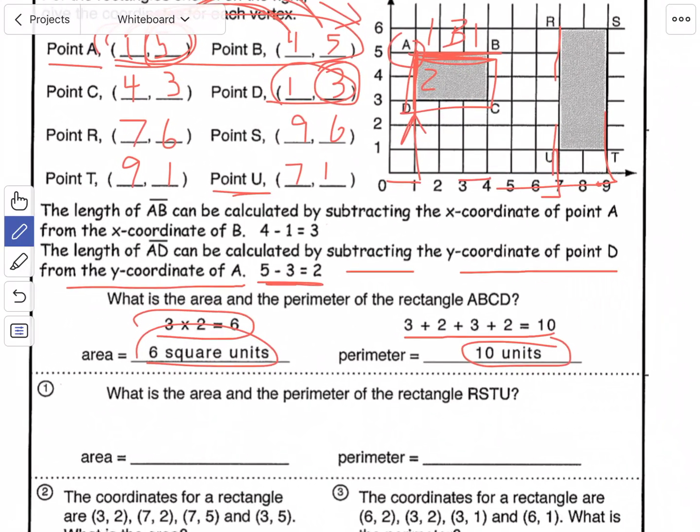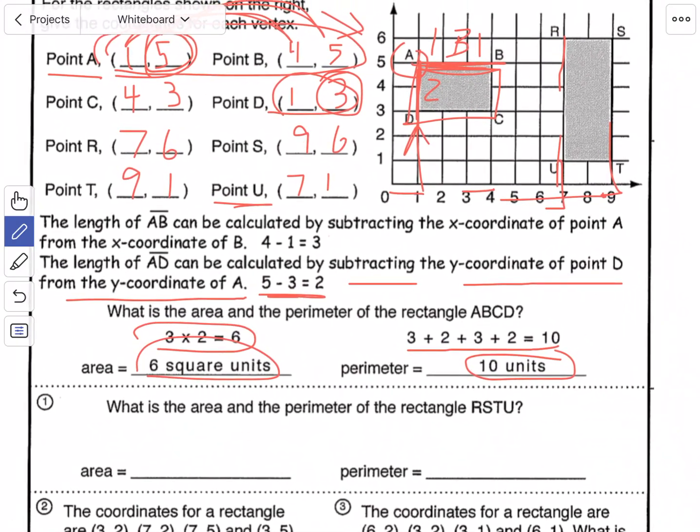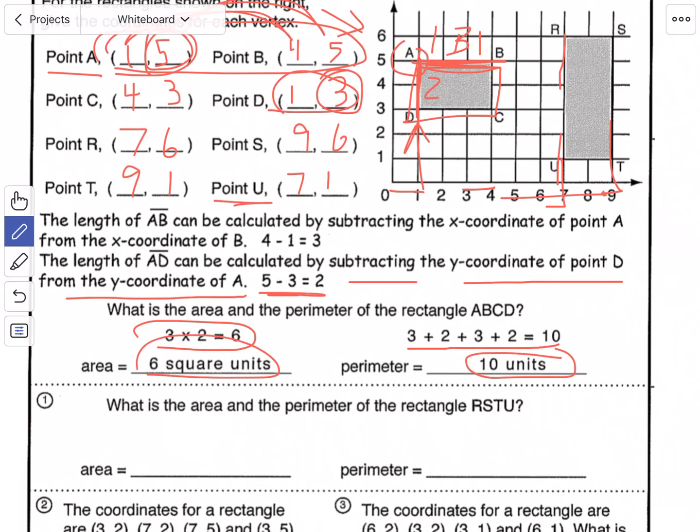Okay, now that you've seen that, I would like you to try to do number 1 down here below on your own. Show your work underneath here, and then pause the video, turn it back on when you're ready to see the solutions. Okay, what is the area and perimeter of the rectangle RSTU? That's located right up here in the top right.